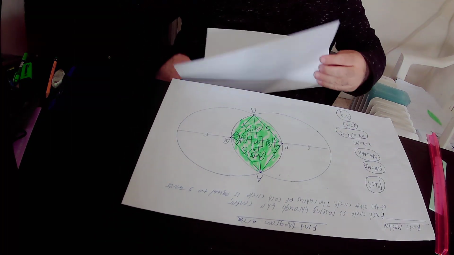Okay, so we finished with the first method. Then I presented to you how to find the area of the green shape according to the second method.